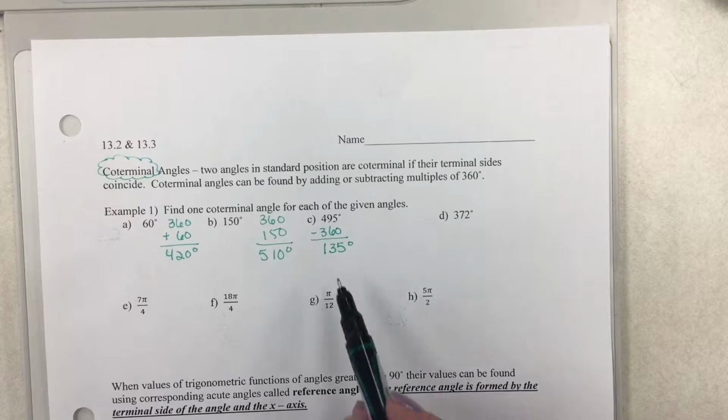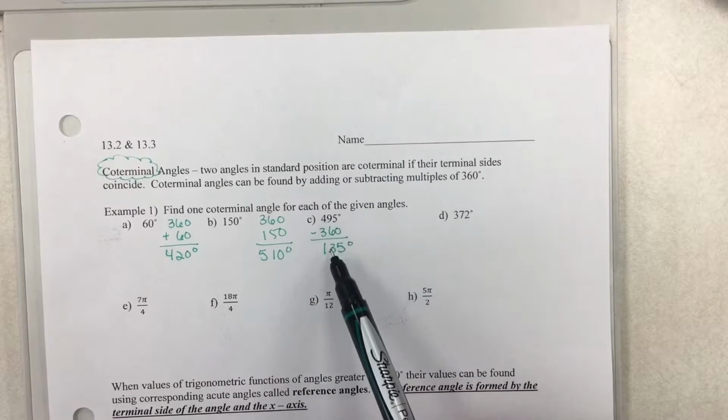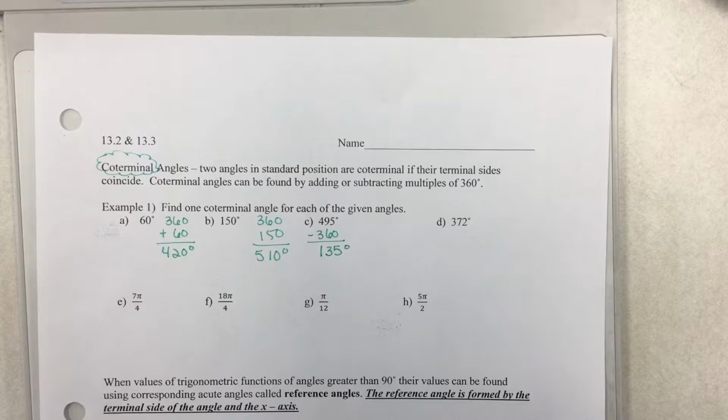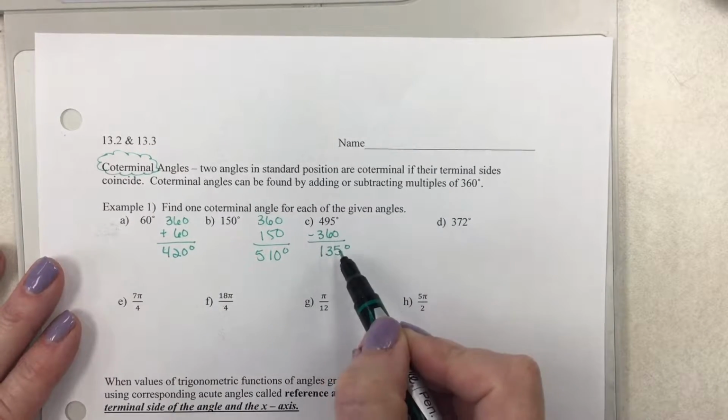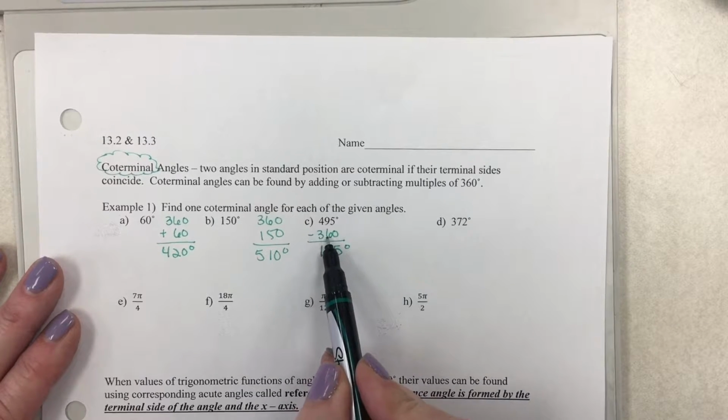Now please know, 135 is over in the second quadrant, and if I did a full 360 around it, I still would end up at 135. Or excuse me, I start at 135 and do a full 360, I end up at 495.